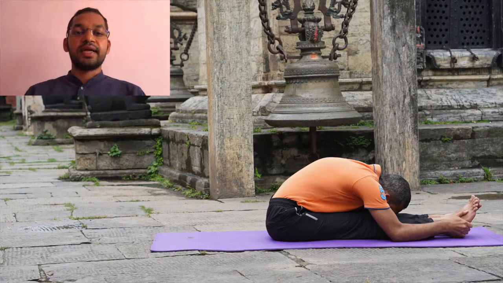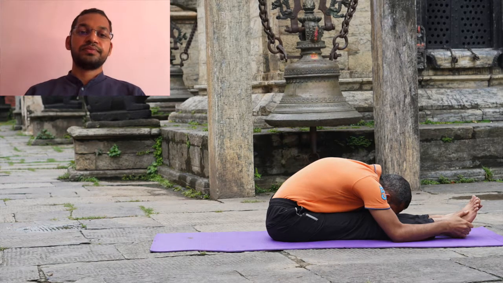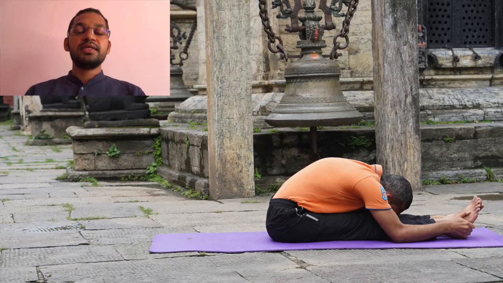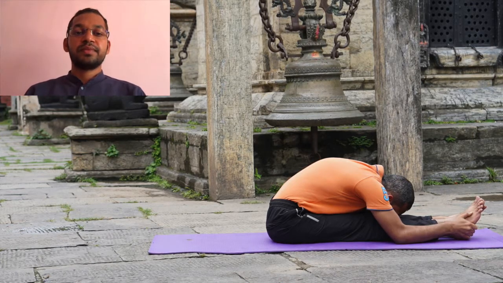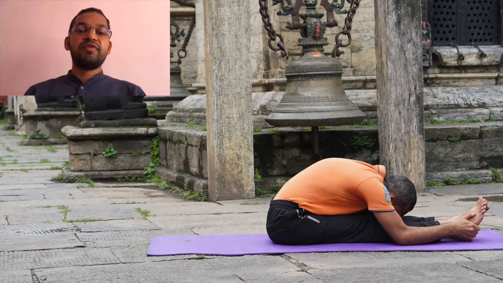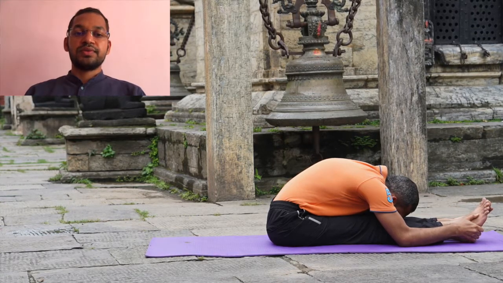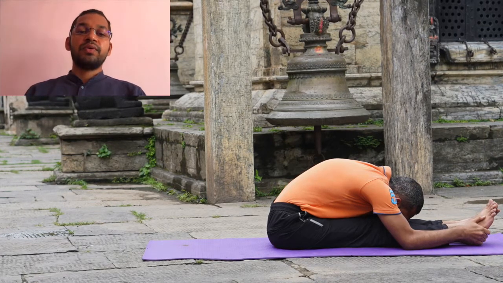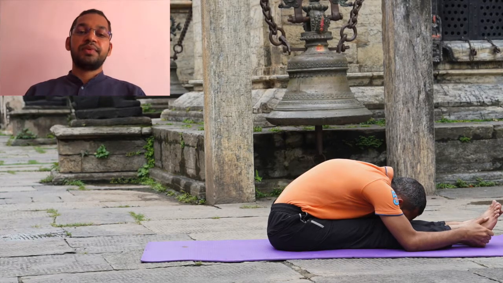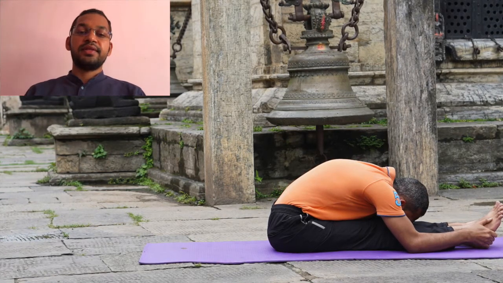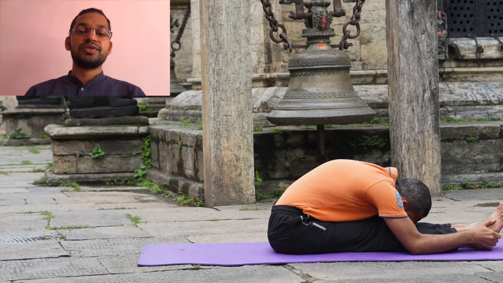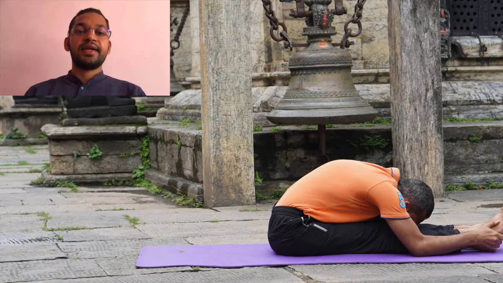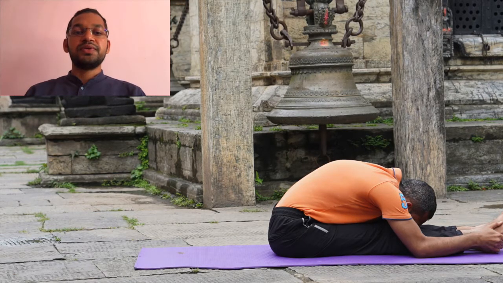And let's see how we will practice this asana, the procedure of the asana. Sit with your legs stretched in front of you. Then inhale and raise your arms and hands up. Then exhale, bend forward, catch your toes, try to touch your forehead to your knees and hold the position for 10 to 15 seconds. Knees should be straight in the posture. Beginners should practice 10 to 15 seconds and gradually increase the time according to capacity.